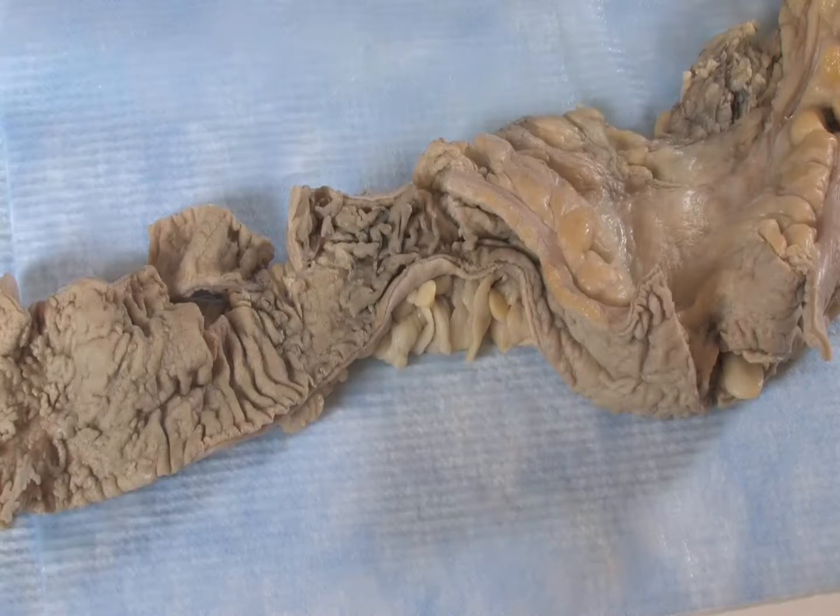Strictures are areas where the scarring has narrowed the intestinal lumen. Fistulae are abnormal connections between two epithelialized surfaces. There are no fistulae here, but we do have a stricture.